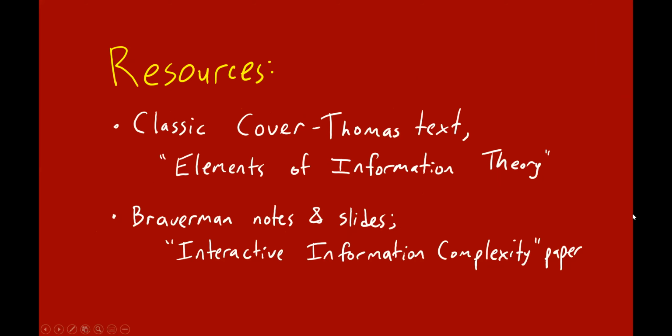Great. So this is lecture 24. This is going to be about information theory. Information theory has a classic textbook by Cover and Thomas, but there's more modern stuff out there, which we'll talk about a little bit. And it includes a lot of nice works by Braverman recently.